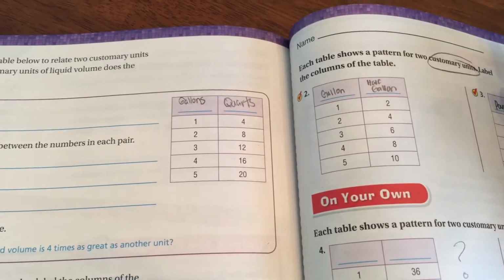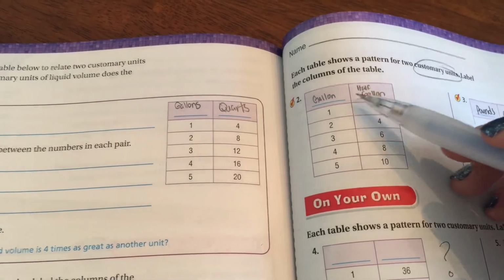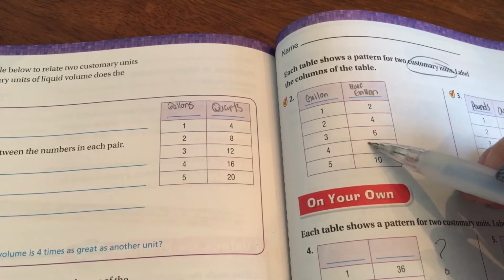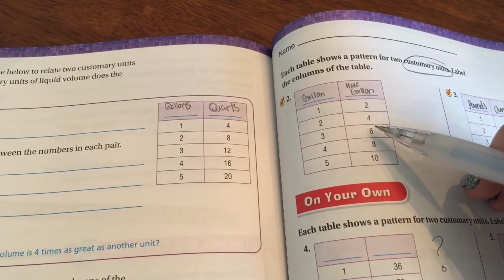And here are your answers. So we've got, this one is 1 to 2. So there are 2 half gallons in a gallon. So if you keep multiplying by 2, if you have 2 gallons, you're going to get 4 half gallons. 3 gallons, you're going to get 6 half gallons.